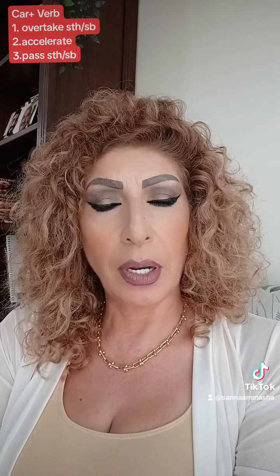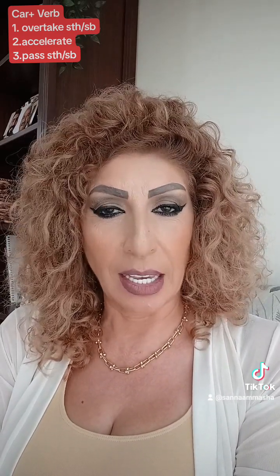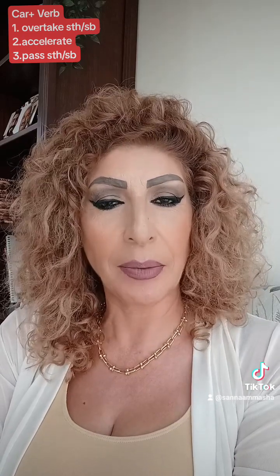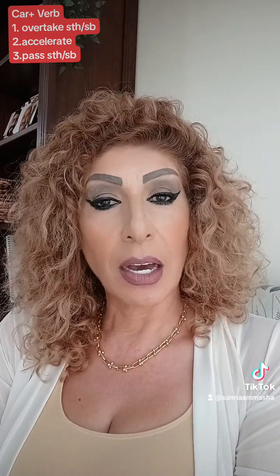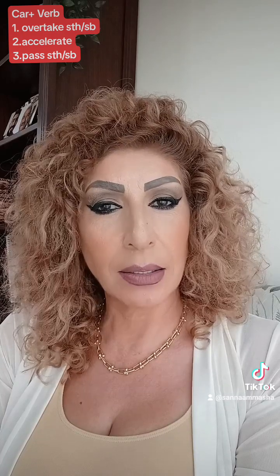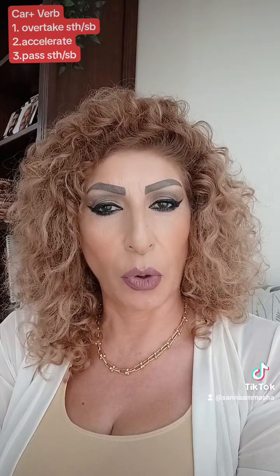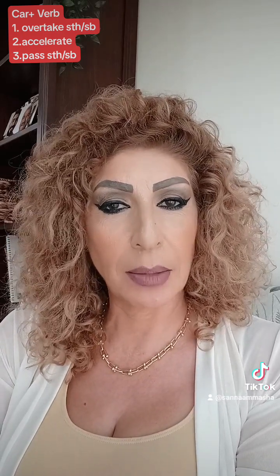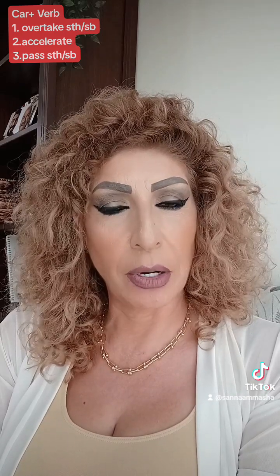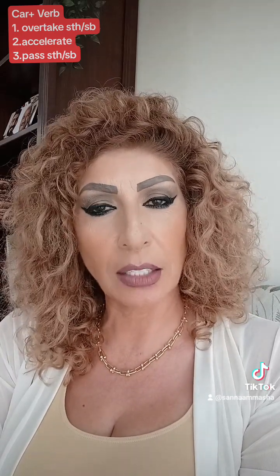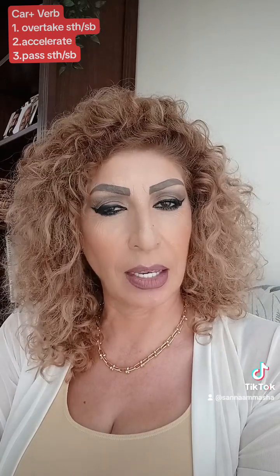For example, about how the object is something, we can say the cars passed each other on the road. So the cars is the subject, passed is the verb, each other is the object, and the object here is something.